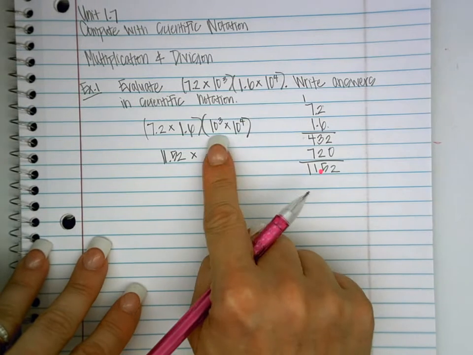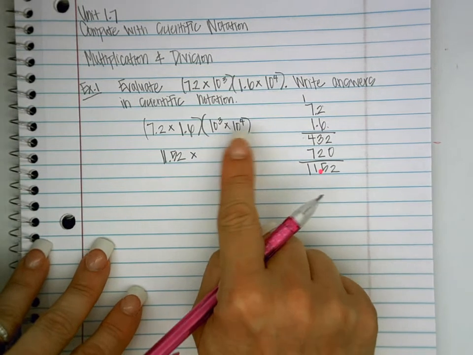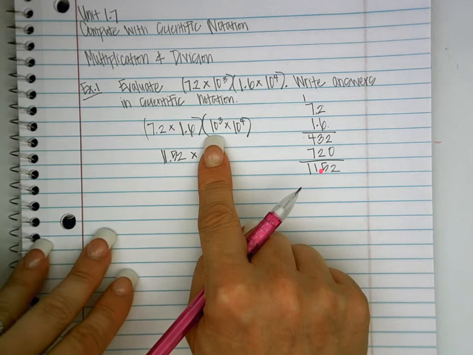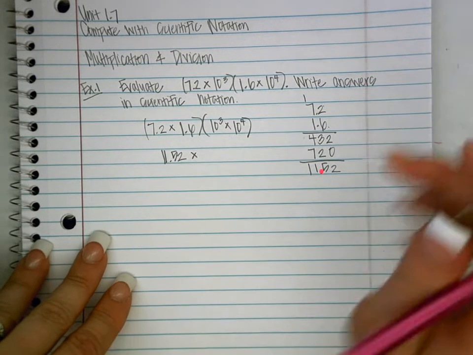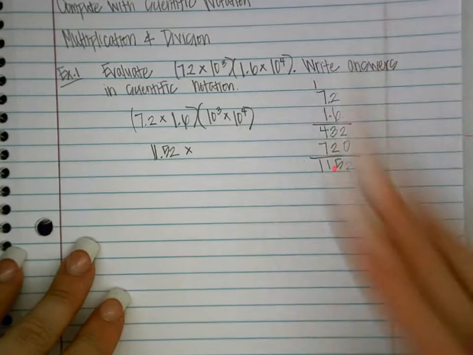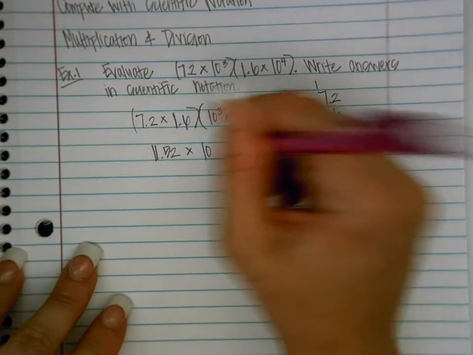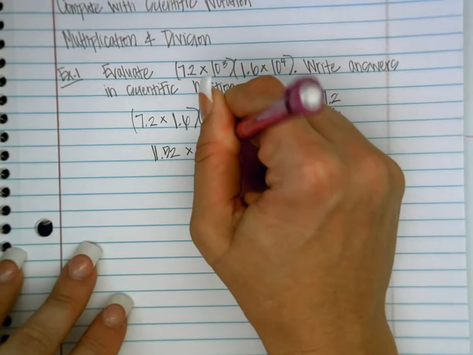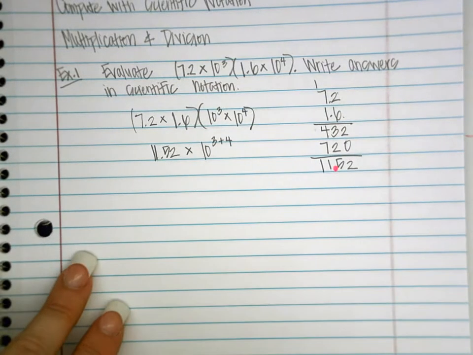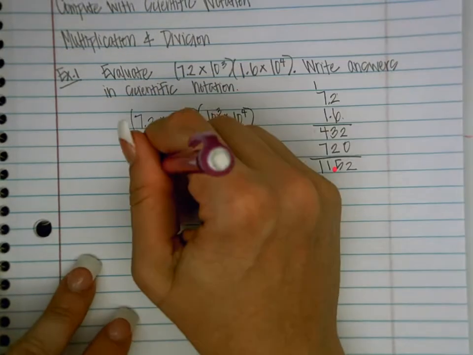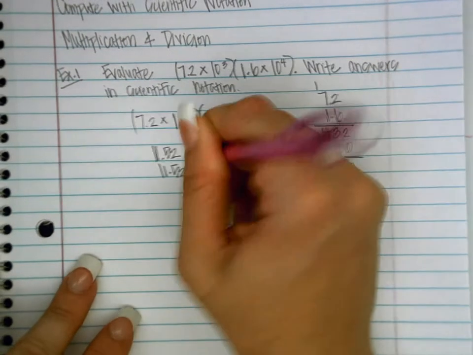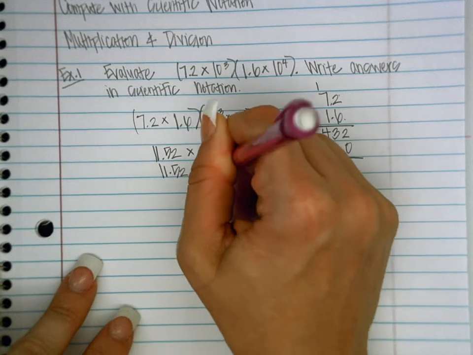Times, what do I do if I have the same base? What do I do with their exponents? Should I add these or multiply these? Add them. Okay, I'm going to zoom in just a little bit more for you guys. You add these. So 10 to the 3 plus 4 power. If you simplify this, yes, that is 7. So 11.52 times 10 to the 7th.